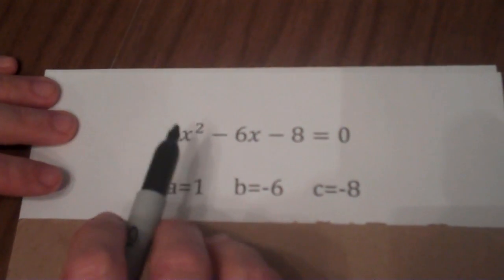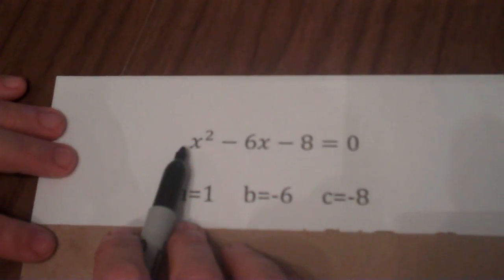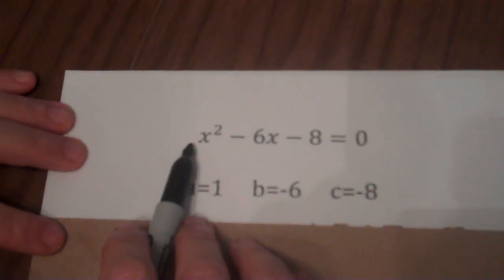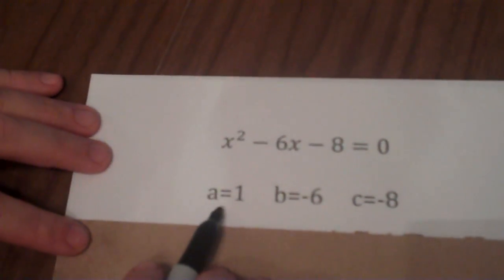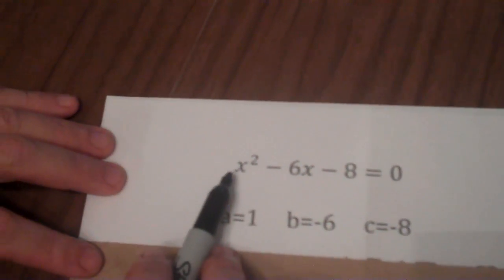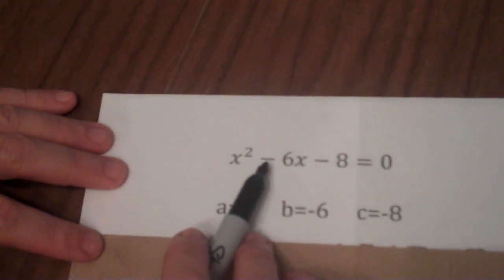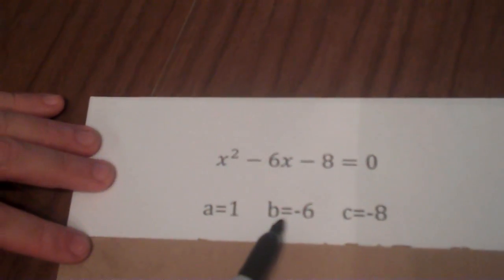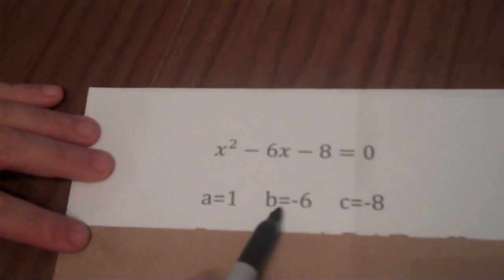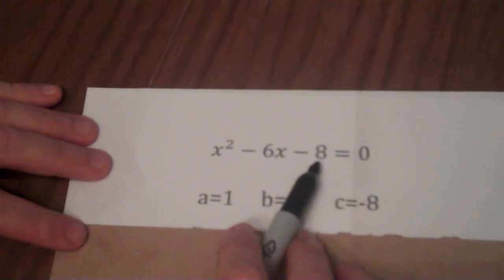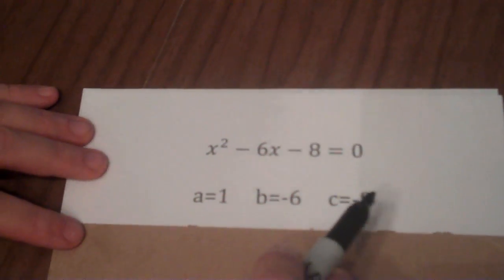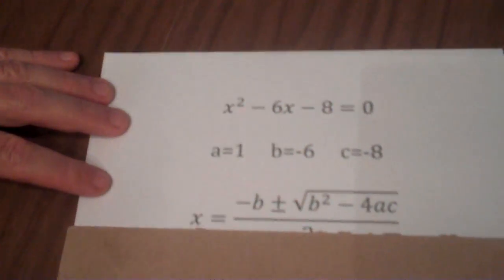In this case, a is always the coefficient of my squared term. So in this case, since there isn't a coefficient, a is understood to be 1. Remember, when you're multiplying and dividing and you've got nothing, you've got 1. b is the coefficient of my first power term, or my x term, and my constant is my c factor. Now let's take a look at the quadratic formula.